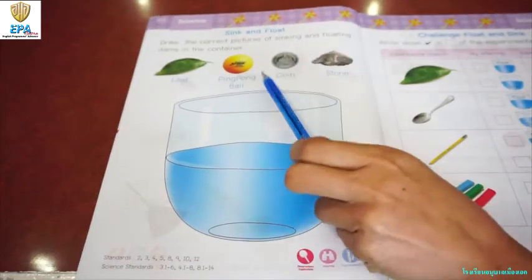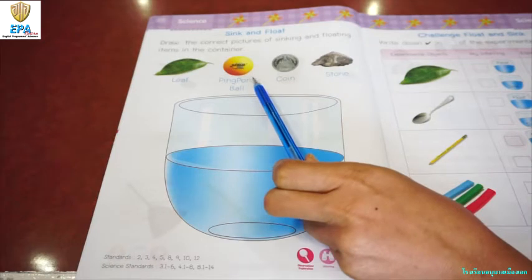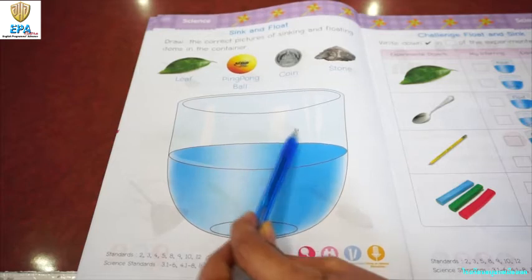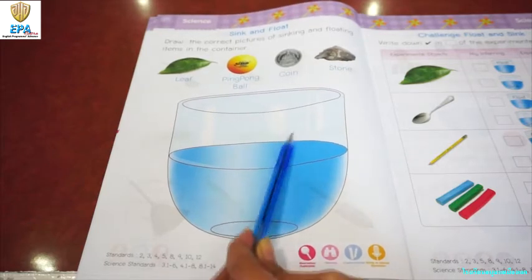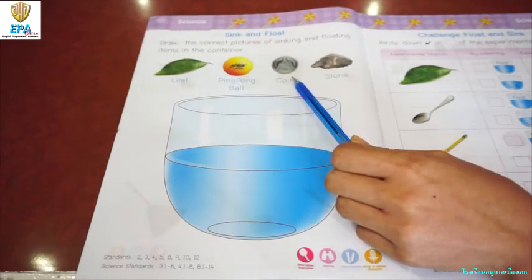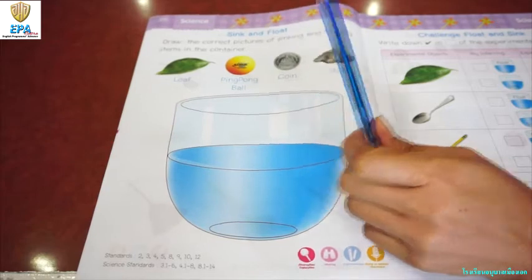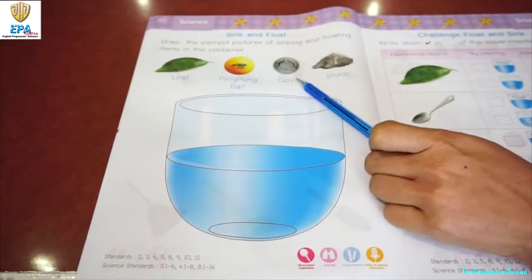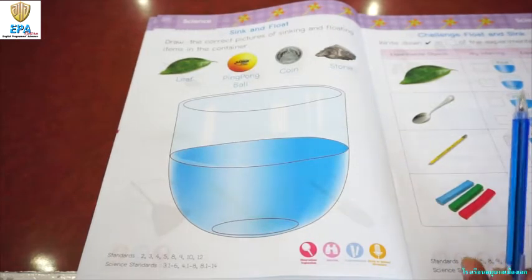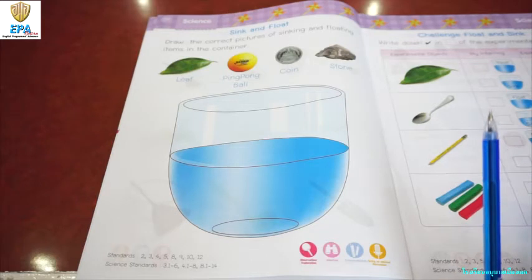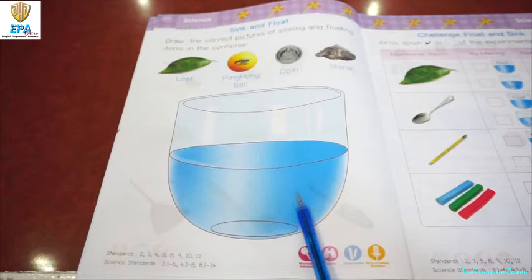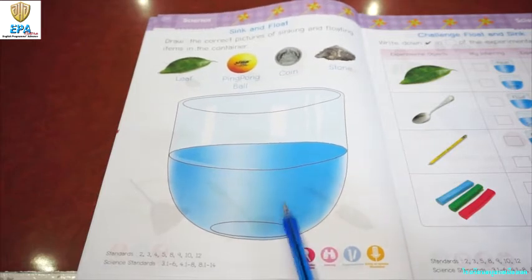How about a ping pong ball? Does it float in water? Yes, it does. So you are going to draw the ping pong ball here. How about a coin? Does it float in water? No, it does not. So you are going to draw the coin here. How about a stone? Does it also float in water? No. Stone should be on this part, on the bottom of the water.